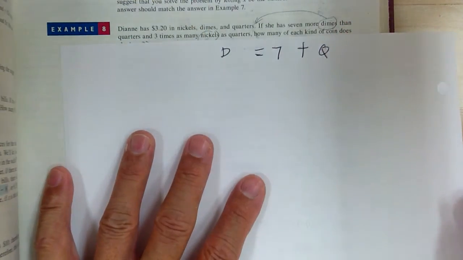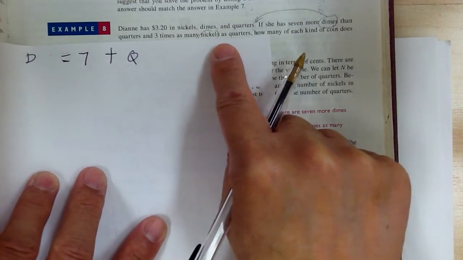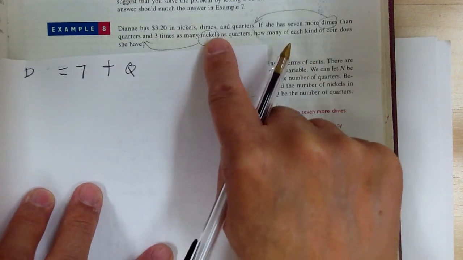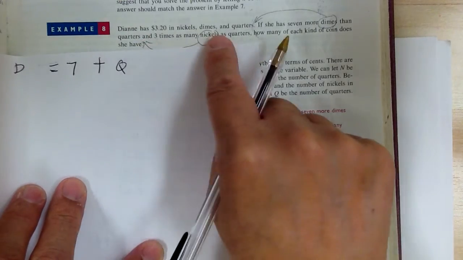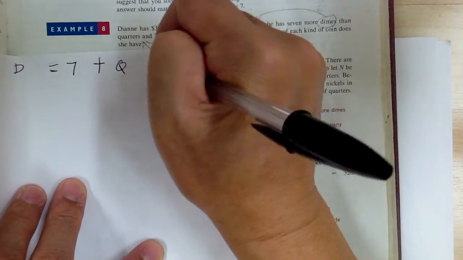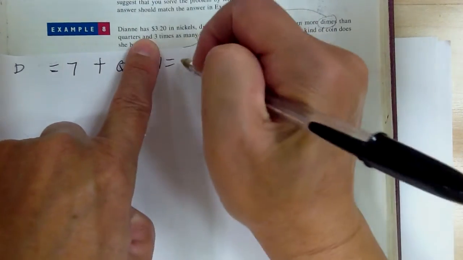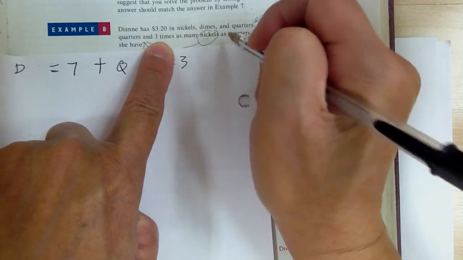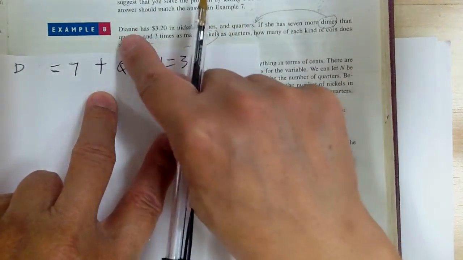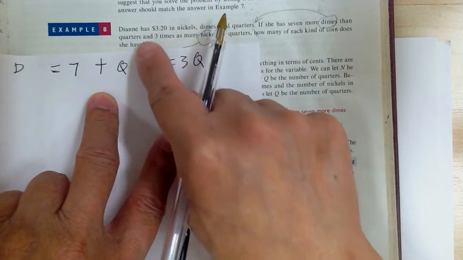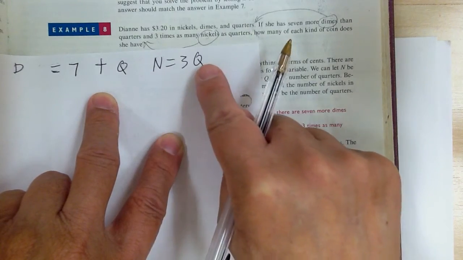So that's your equation. Next one, it says, and 3 times as many nickels as quarters. Again, we have 2 items, move the first item to the beginning. So when you move the nickel to the beginning, you get N equal, 3 means 3, times means multiply, so 3 times quarter, so it'd be 3Q. So you can move the first item to the beginning and make it equal. So nickel is 3 times as many as quarters.